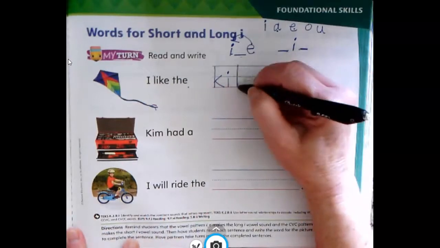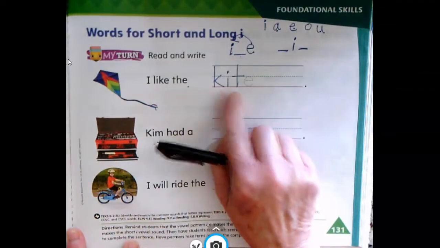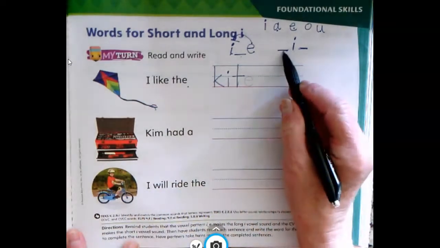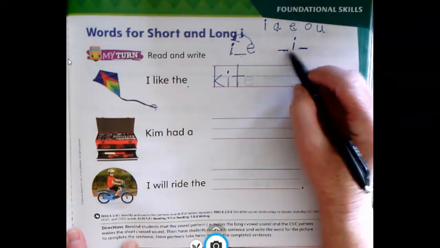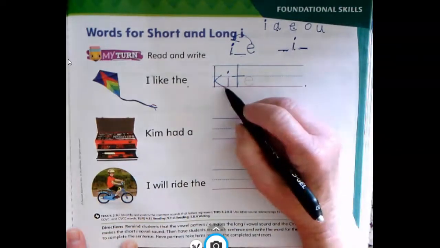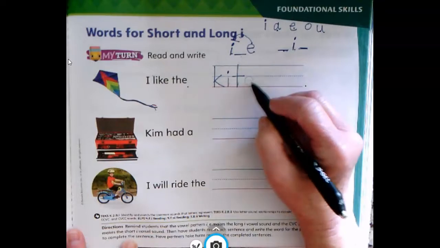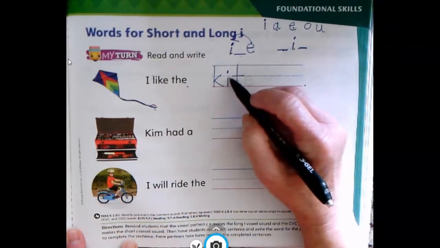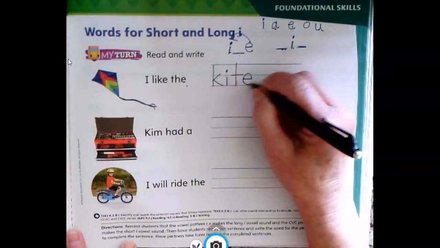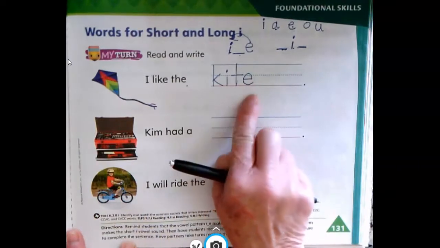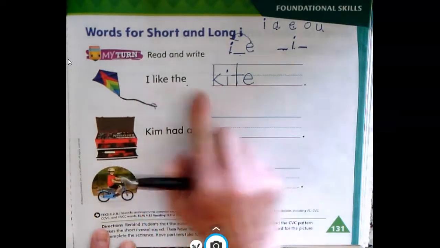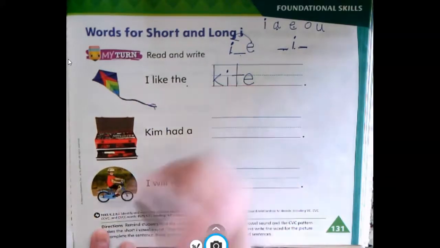The T. But this isn't how we spell kite, is it? This is the word kit. The consonant K, the vowel I, consonant T. Kit. What do we need to add at the end to make this kite? We need to add the E. Now we have the word kite. Let's read the full sentence. I like the kite. Good.